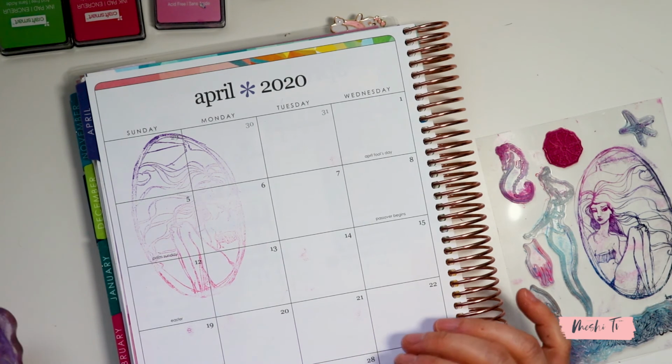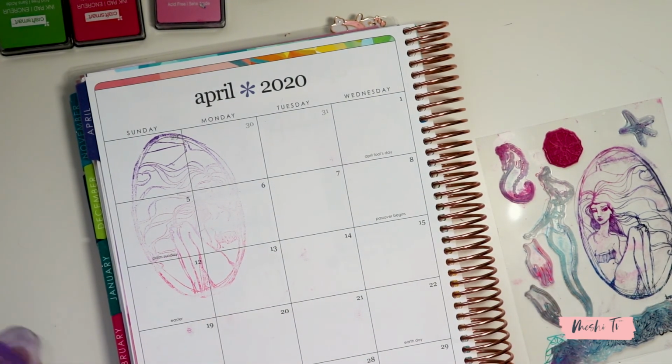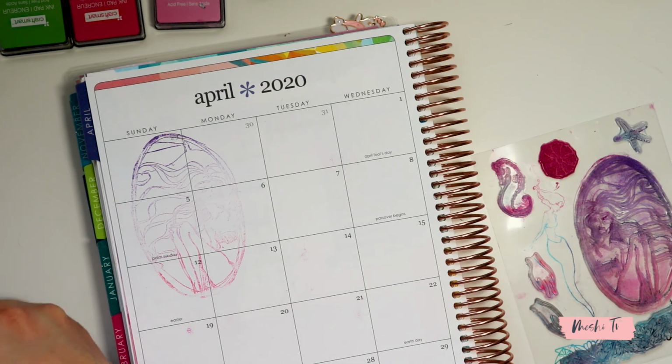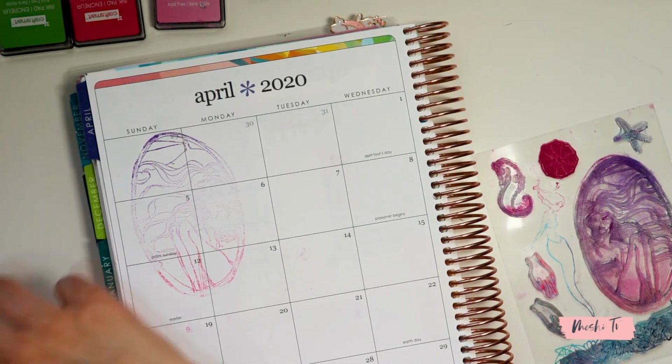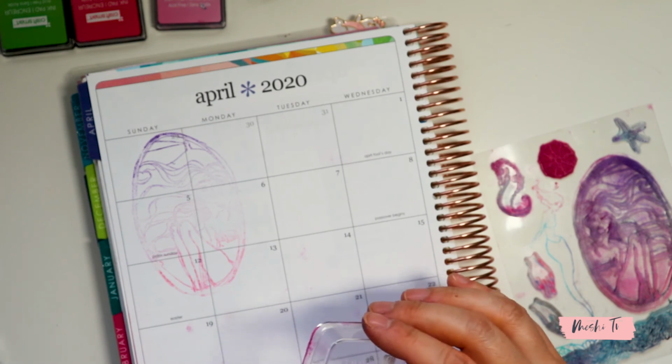Not as strong as I was hoping for, but that's okay. Maybe we can go back in with some pencil and get her fixed up. I think we can go in with the green or this really pretty blue.